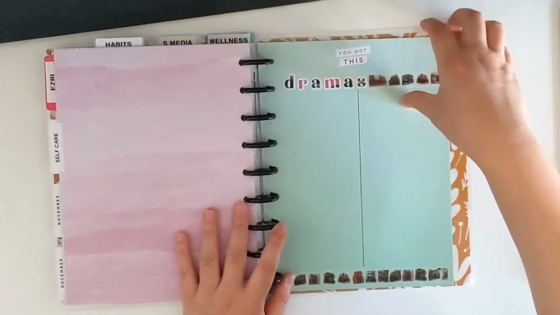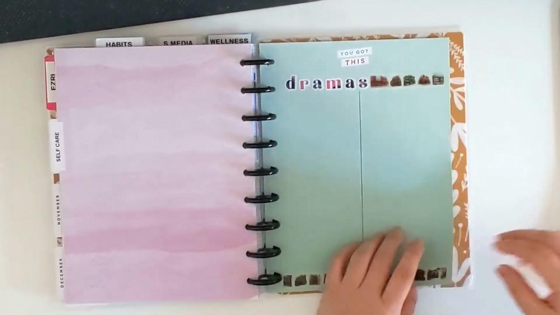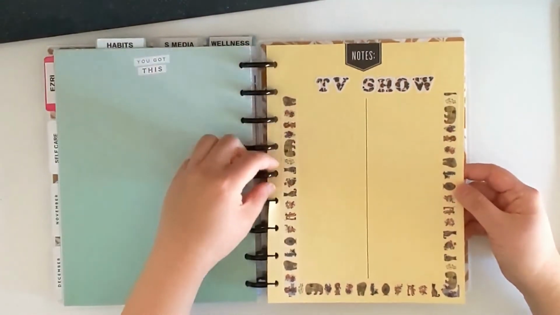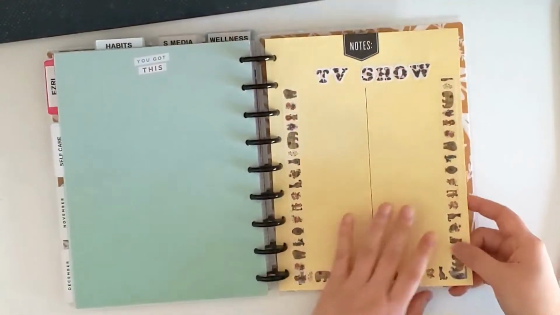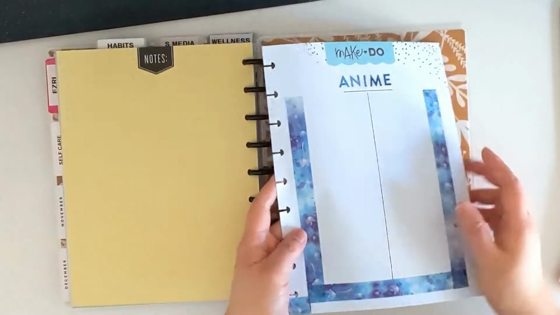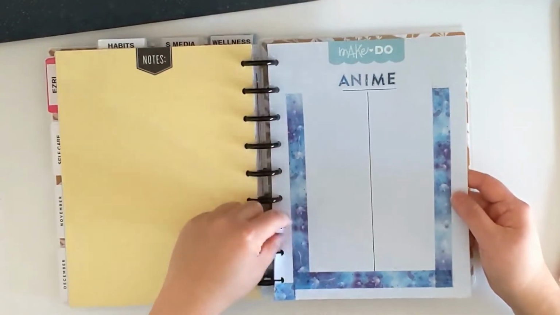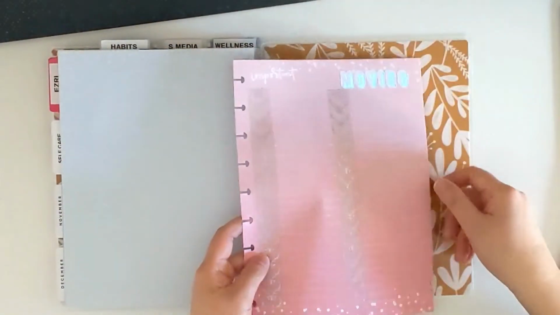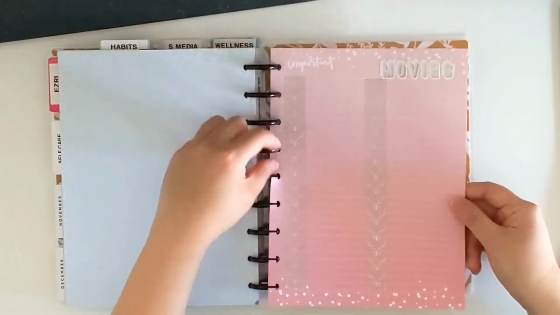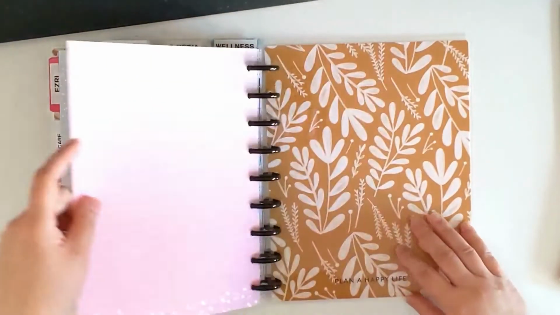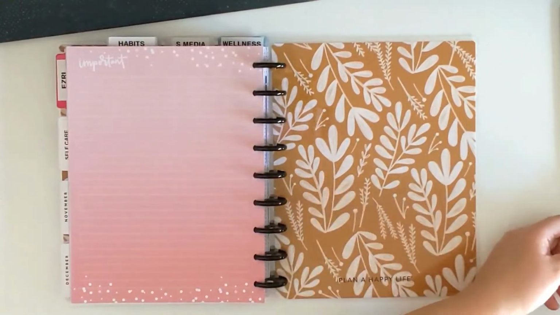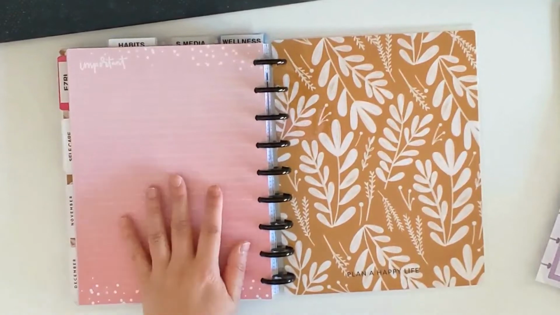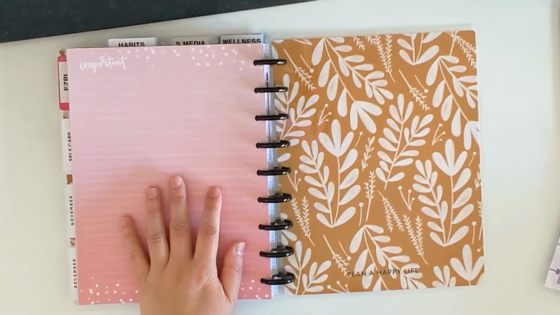Here's a new page or insert to mark the list of dramas and TV shows, and this also gives me an opportunity to use up my washi tape. And then this is for the anime. For the movies. It's just a simple style. I don't really need a whole decorative or complicated layout for this list. It's just a place to keep all the list of things I watch.